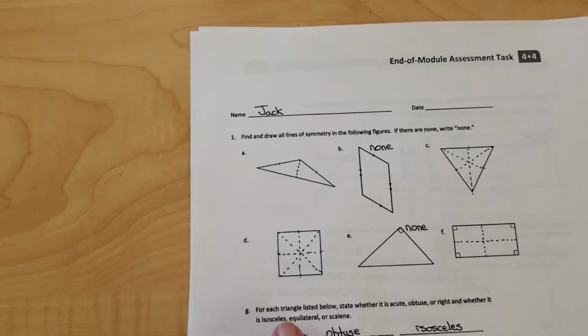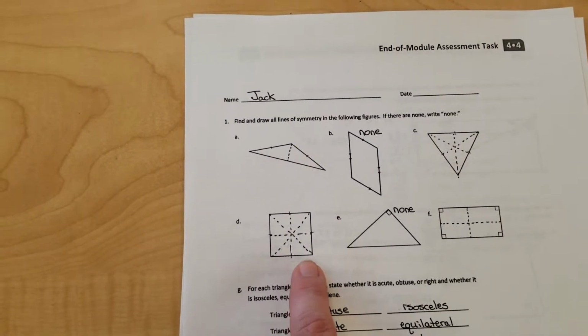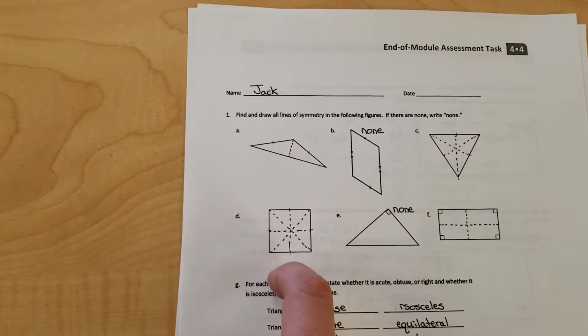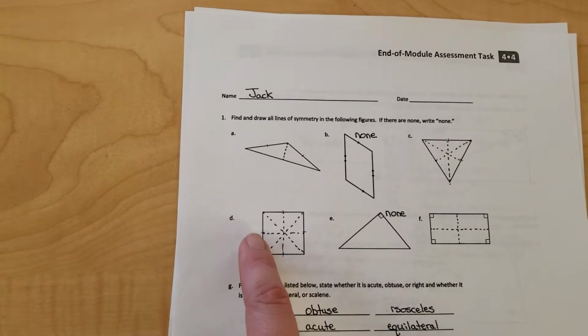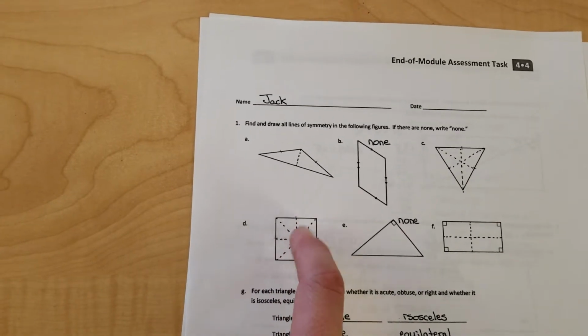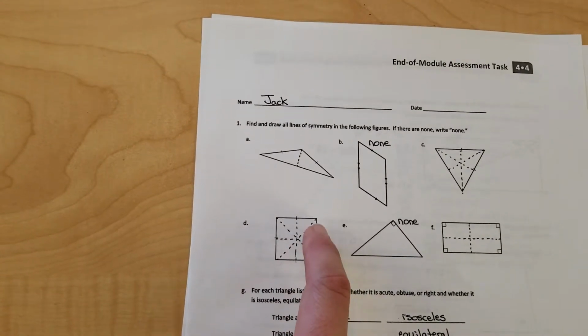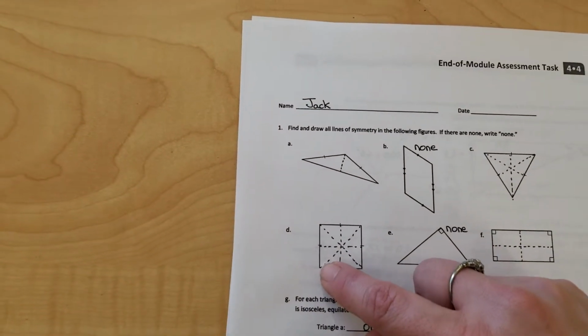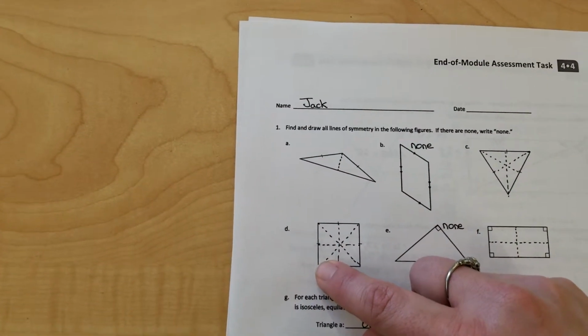All right, this square, all 4 sides are the same, 4 right angles. It can get folded down the middle, vertically, down the middle horizontally, and then across both corners. So it has 1, 2, 3, 4 lines of symmetry. Remember to only count 1 line from start to finish, a line segment.